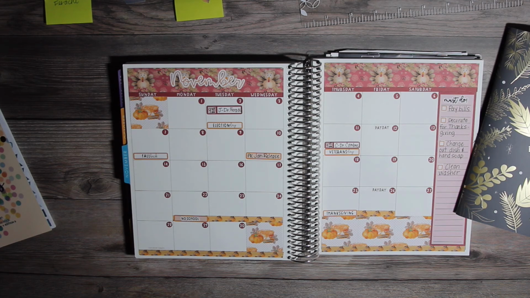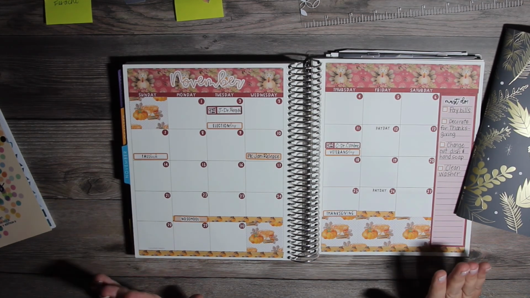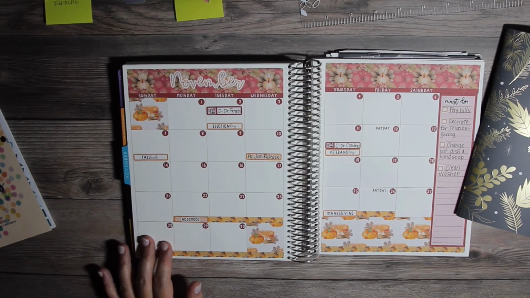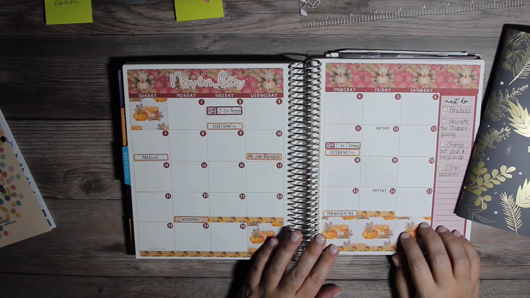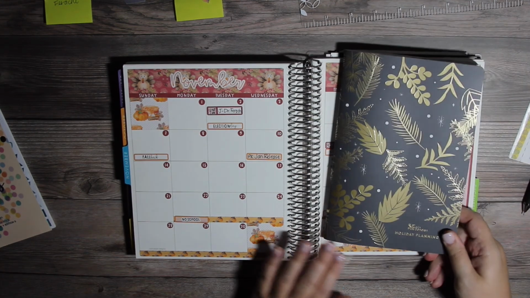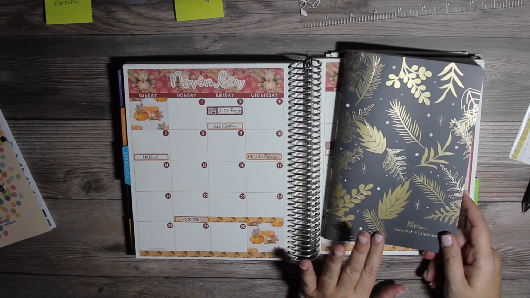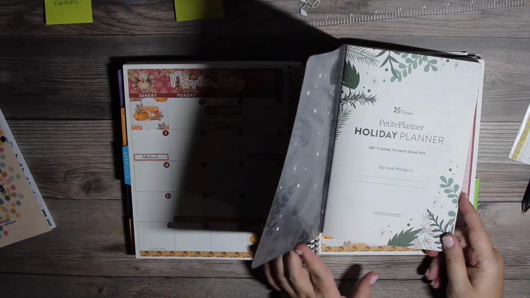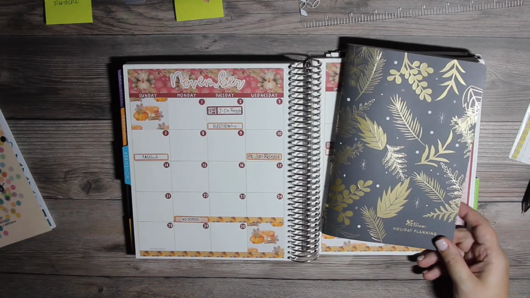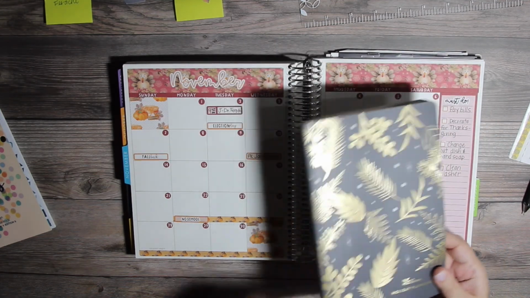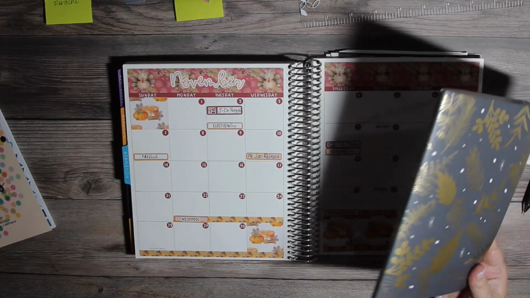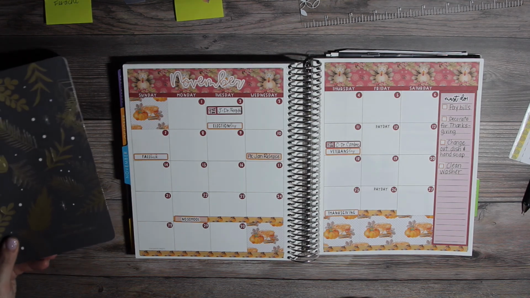So thank you so much for joining me. I hope you were inspired, even a little bit, by my planning for this month. And I was happy that I was able to share this little holiday planning Petite planner with you. I really like it, and I think it's something I'm going to start to use for the holidays.